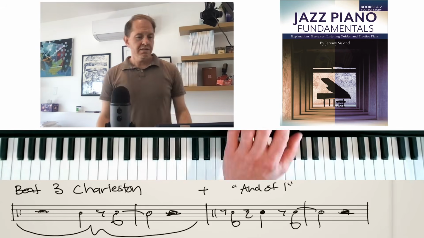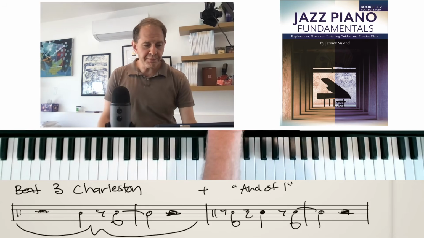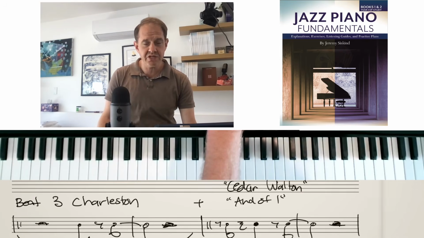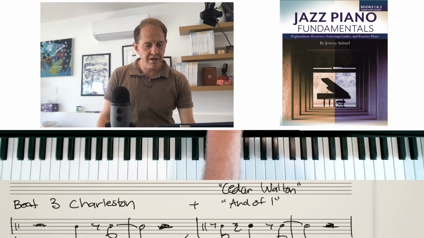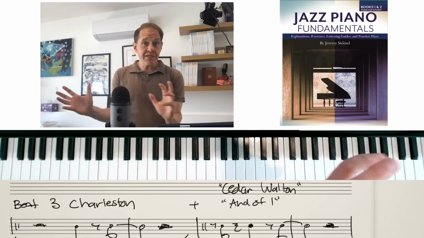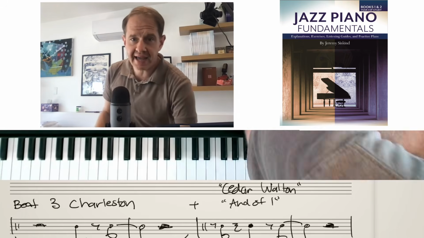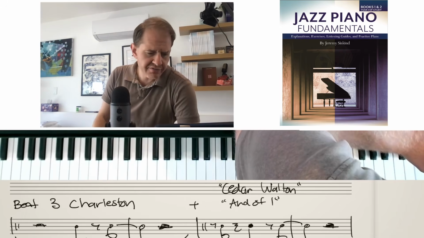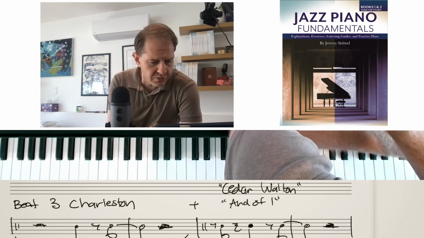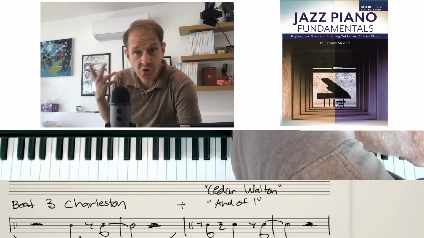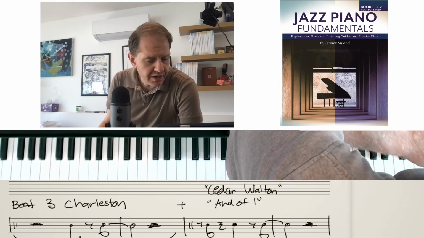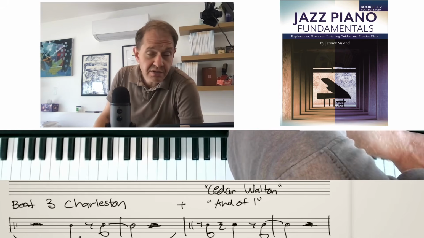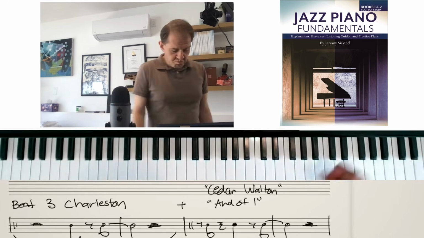Okay. Now, this comping pattern on the right, I consider a variation of that beat 3 Charleston, where we're taking that beat 3 Charleston, but we're adding the and of 1 to it. And I saw a post by Ethan Iverson, the great pianist and educator and blogger, who calls this the Cedar Walton pattern. And to me, this is very similar to what we're doing with the beat 3 Charleston, but it's just got a little bit of an extra thing in it.